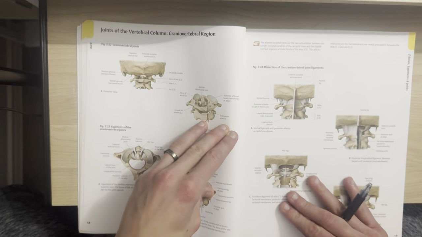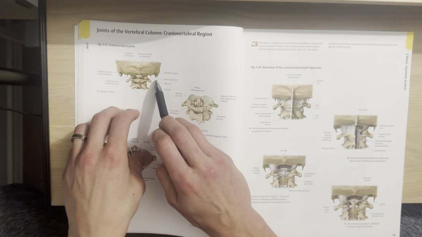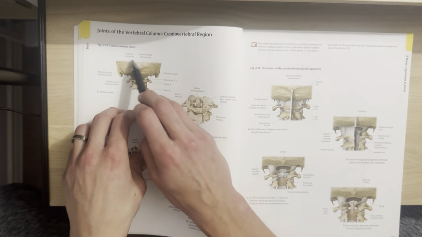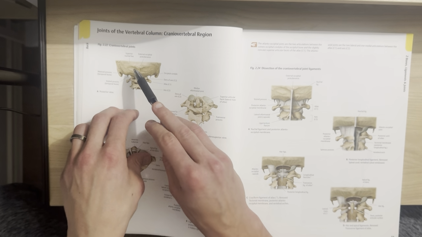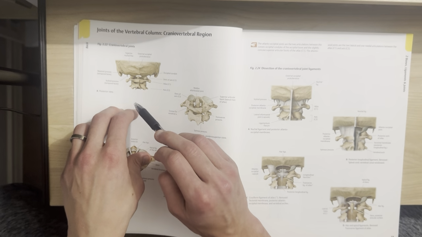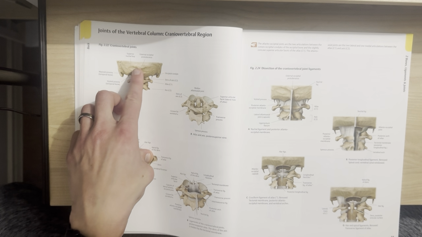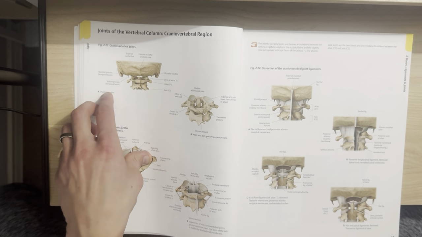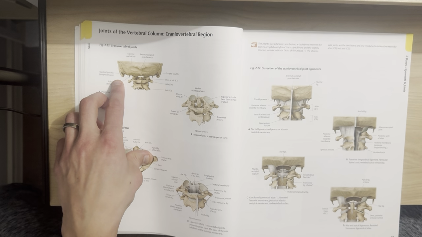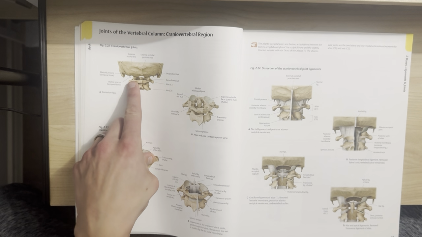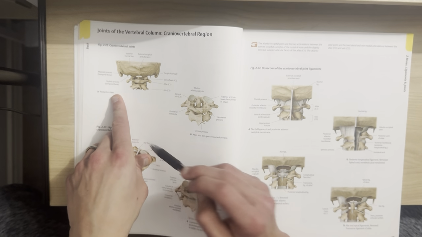Joints of the vertebral column, the craniovertebral region. So occipital condyle. This whole region right here at the back and the bottom is your occiput. Superior nuchal line, external occipital protuberance. You can probably feel that if you put your hand on the back of your head right now. The mastoid process, which is a part of the temporal bone. The styloid process, think stylus, looks just like it, of the temporal bone.